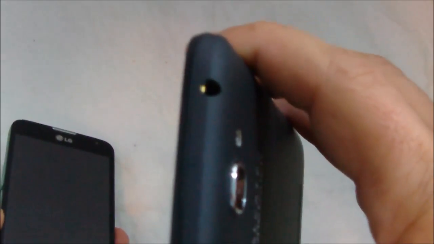Now both the power and lock, the volume and the lock button are on the right hand side on the Alcatel, but everything else is the same on both of these phones. So you get the headphone jack on the top and the charge port on the bottom.